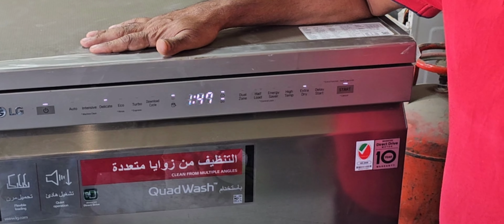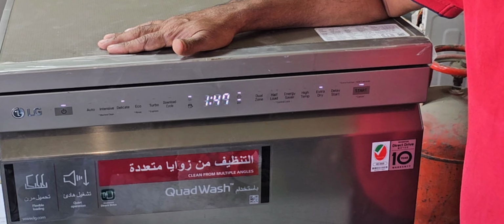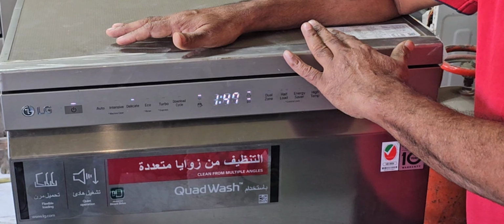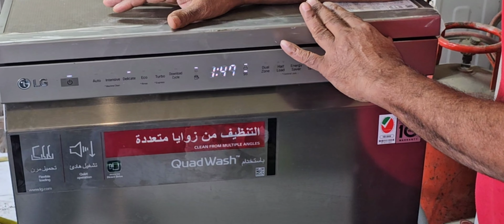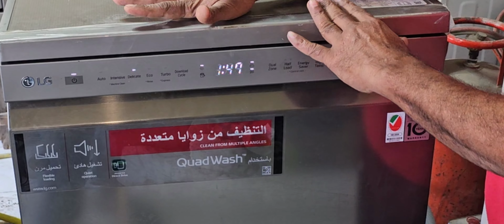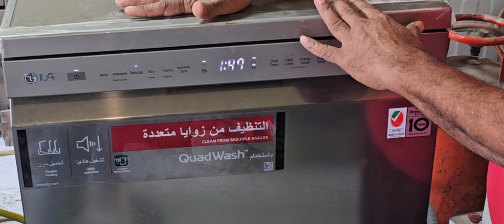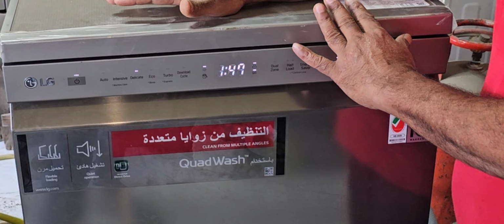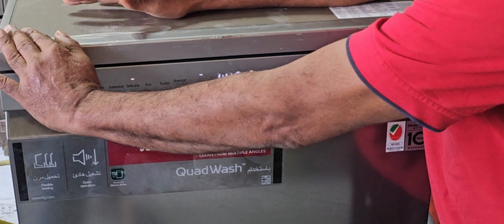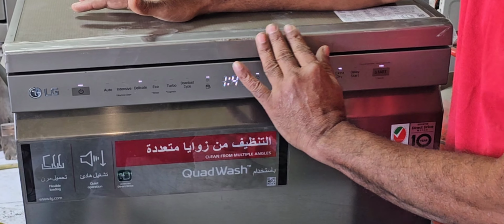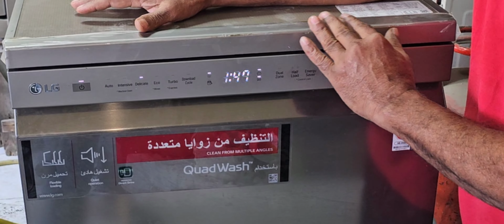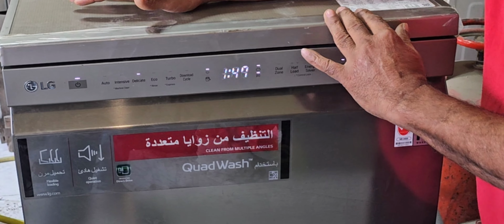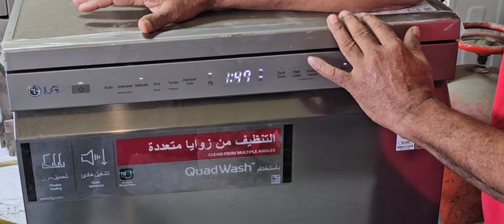Today my topic is the LG dishwasher. It is showing a CL error. According to our field technicians, they know it is not an error message, but customers don't have any idea about it, because some customers are telling it is showing a CL error. It is control lock, otherwise child lock.